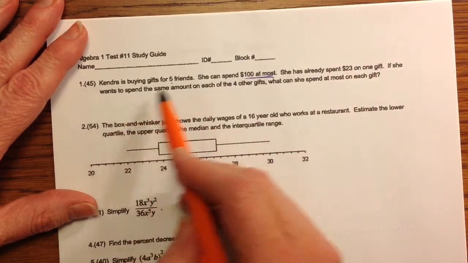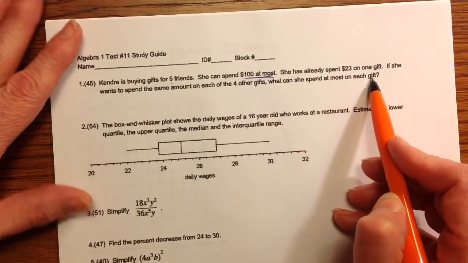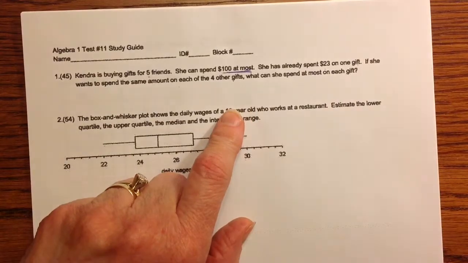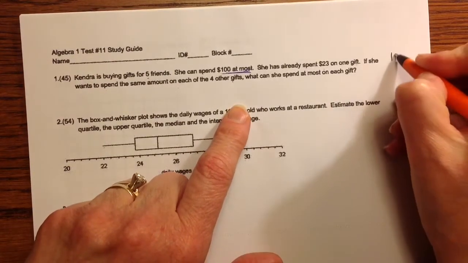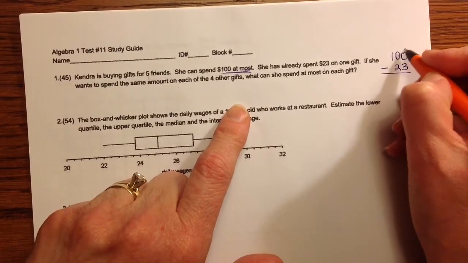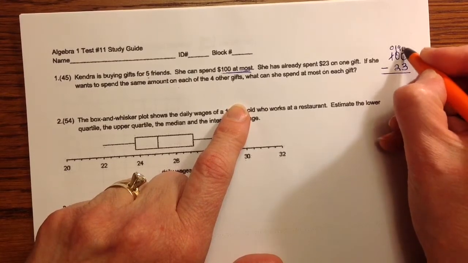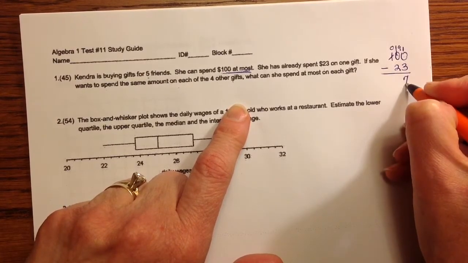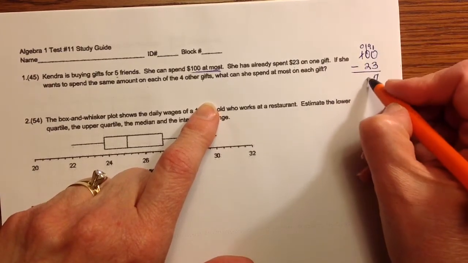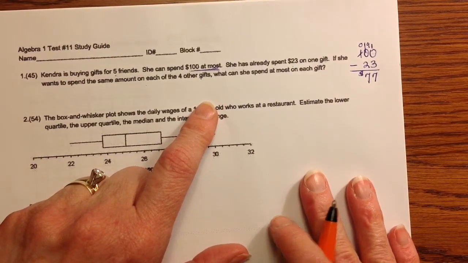If she wants to spend the same amount on each of the 4 other gifts, what can she spend at most on each gift? So it may not be $23. I don't think she's going to be able to spend that much because of the $100 for one of the friends. She's already spent $23. So when I do some subtracting, do a little borrowing here, we get 3 from 10 is 7, and 2 from 9 is going to be 7. So she's only got $77 left to spend on her 4 friends.